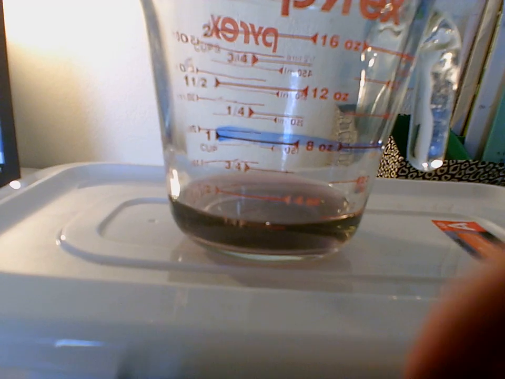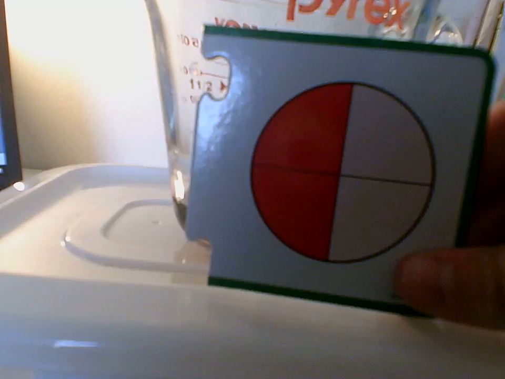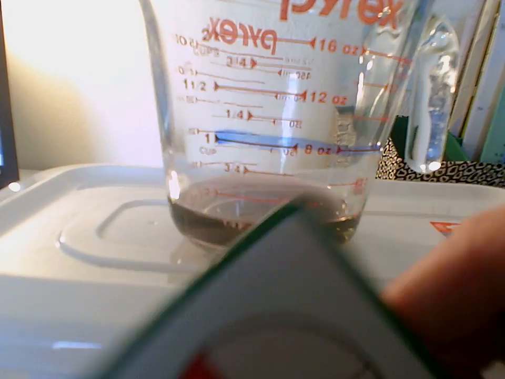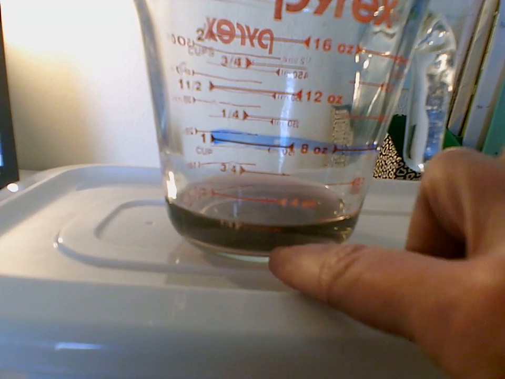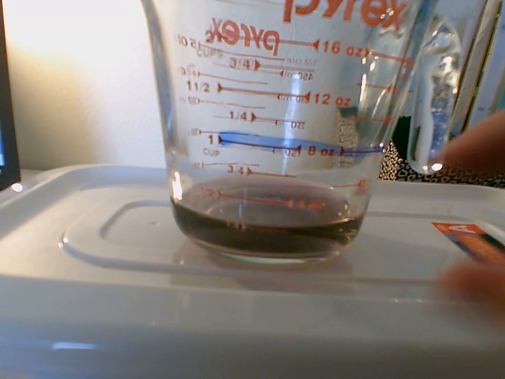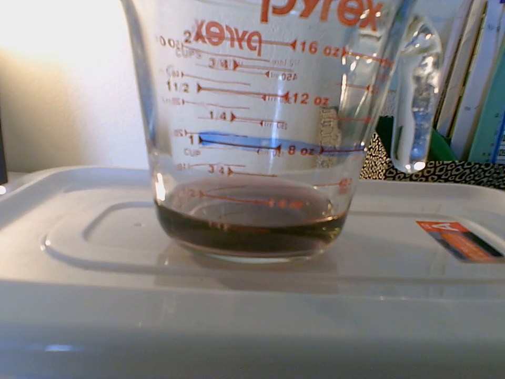So now I'm going to add another 1/4. So we're adding 2 of these, which would equal 1/2 of a cup. Okay, because half of my circle is shaded, or half of my cup is going to be full. All right, I just measured another 1/4.